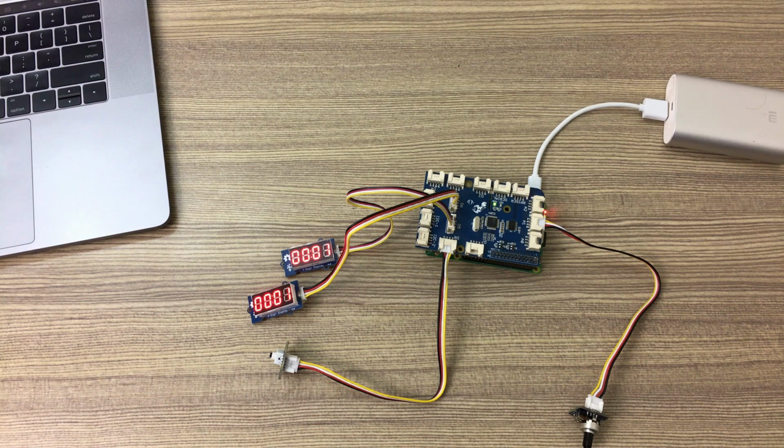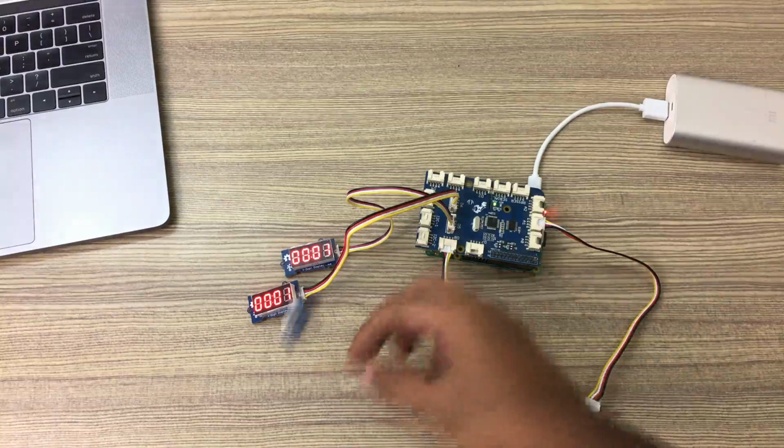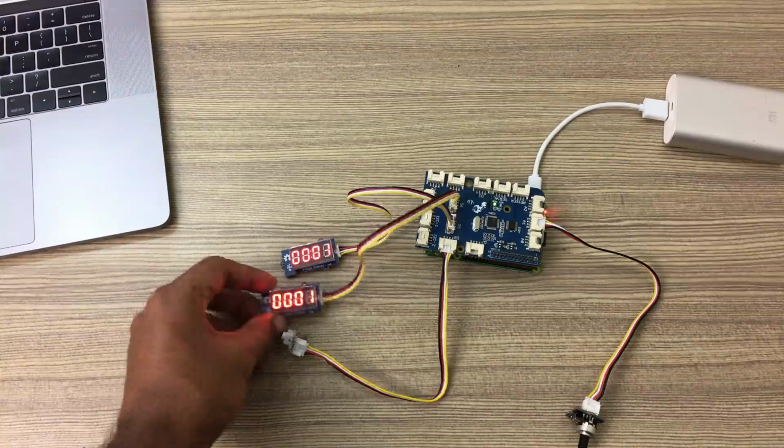Alright folks, I want to show you a demo on controlling DigitalOcean's droplets through a Raspberry Pi. So I have a device here which has a rotary control, a button and a couple of displays.